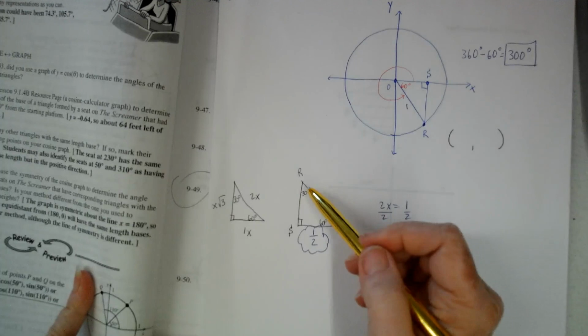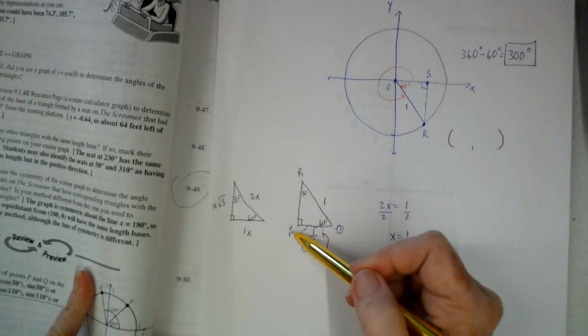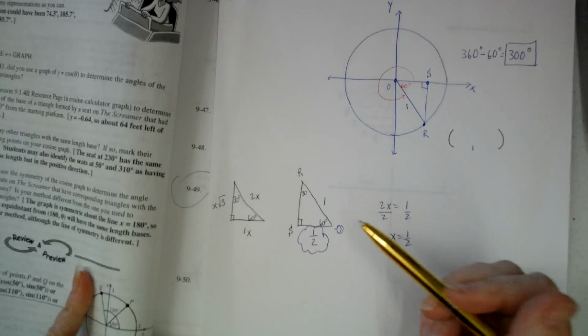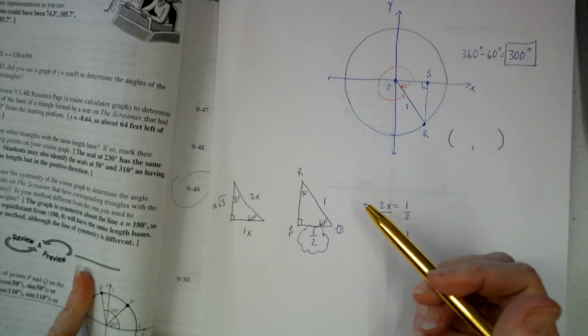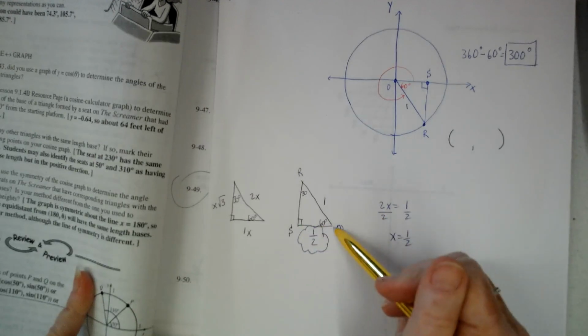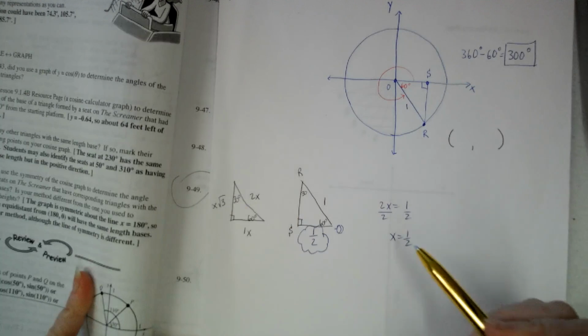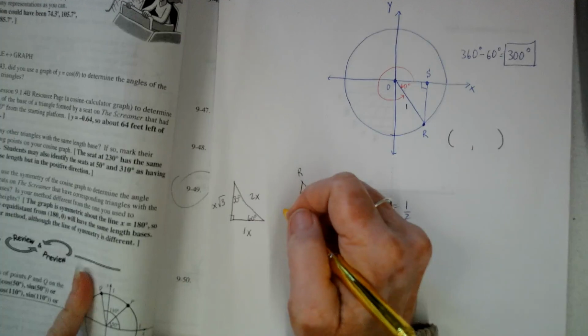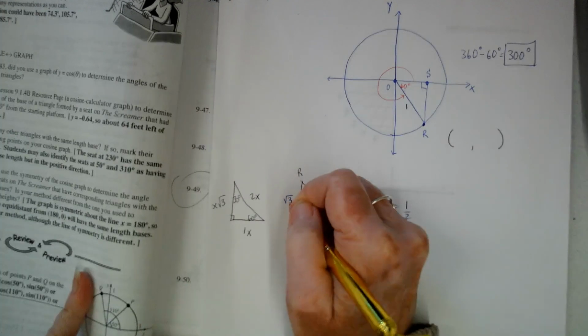We know that the longer leg of a special right triangle, a 30-60-90 triangle, is going to be whatever the short leg was times root 3. So our short leg's 1/2, so it's going to be 1/2 times root 3. Well, 1/2 times root 3, I can just write as root 3 over 2.